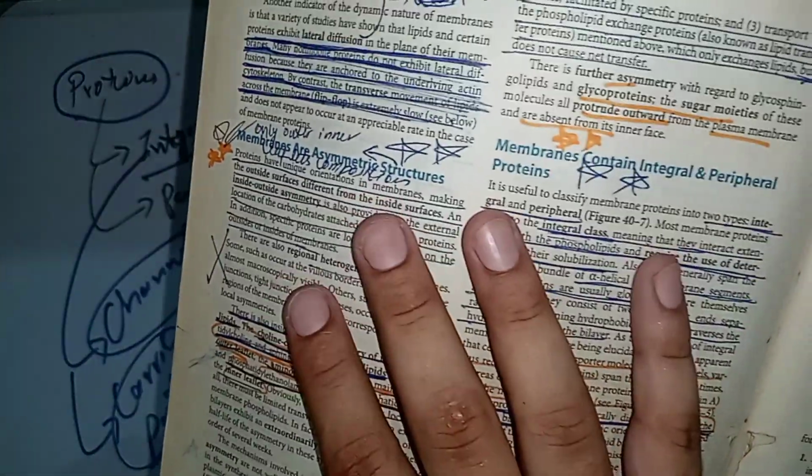Next here is how detergents work, and membrane lipids form bilayers, and then membrane proteins associated with the lipid bilayer, and membranes are dynamic structures, and then membranes form asymmetric structures, and membranes contain integral and peripheral proteins. So it was all about this lecture.